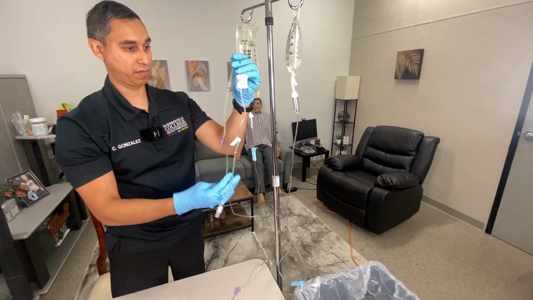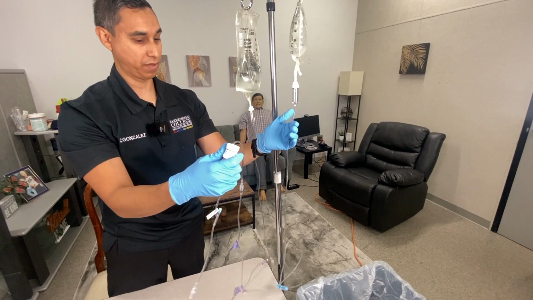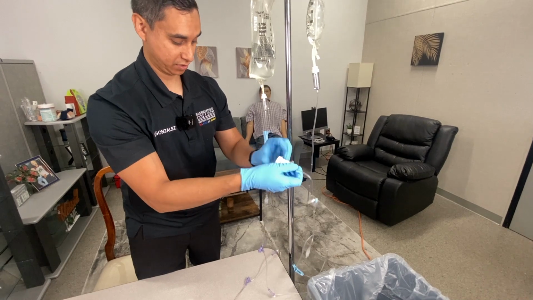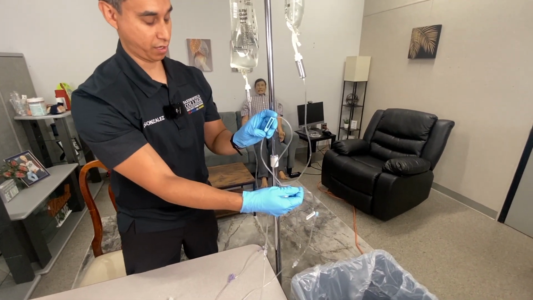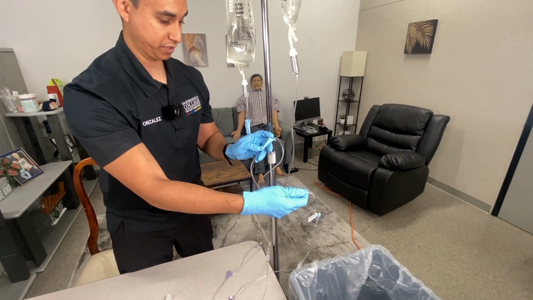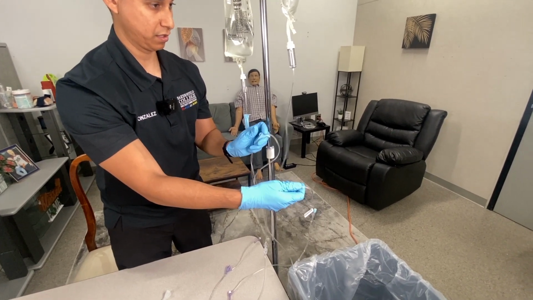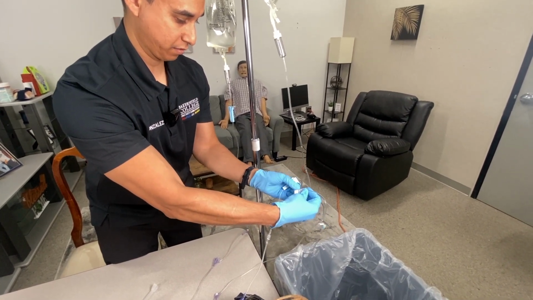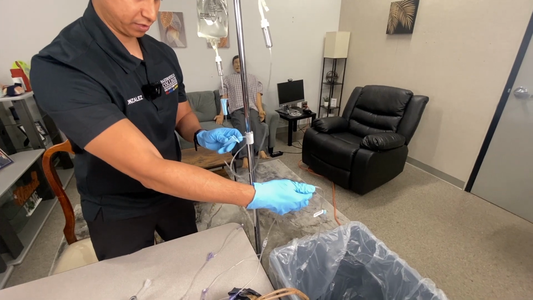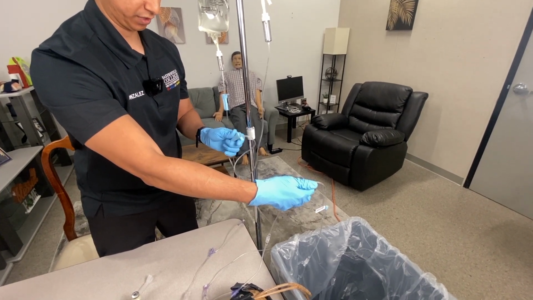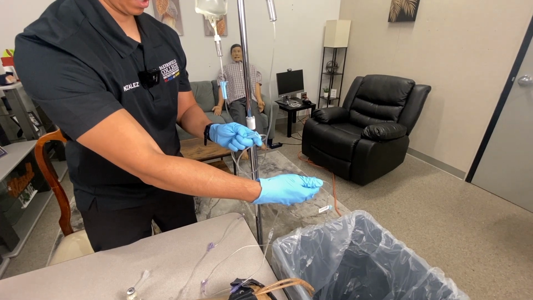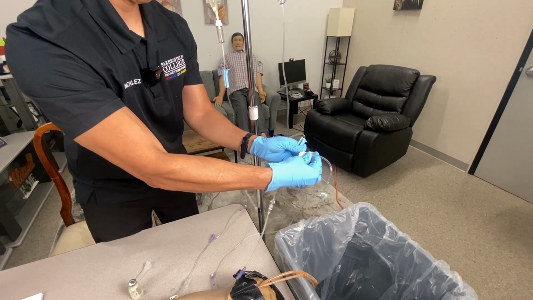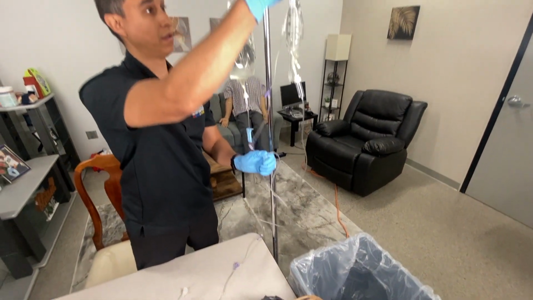Now, I already connected my dial-a-flow to my tubing. Make sure that it is in the off position, and make sure that my clamp is clamped. I'm going to now open my clamp and open the dial-a-flow to run fluid throughout the tubing, which it is. Now I'm going to clamp and turn off my dial-a-flow. So I have my medications ready.